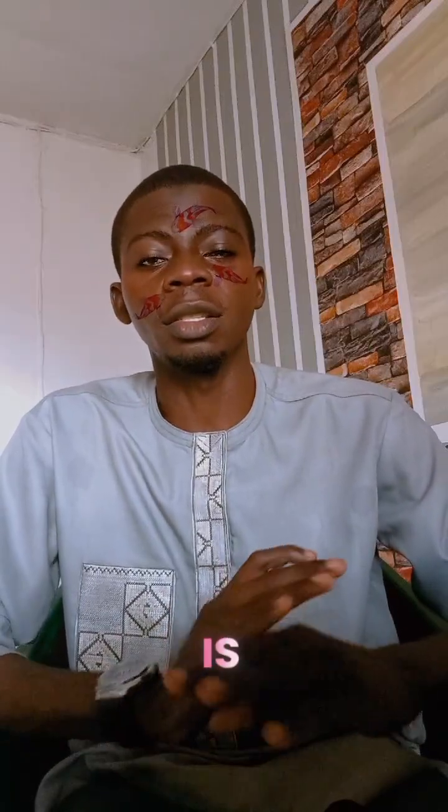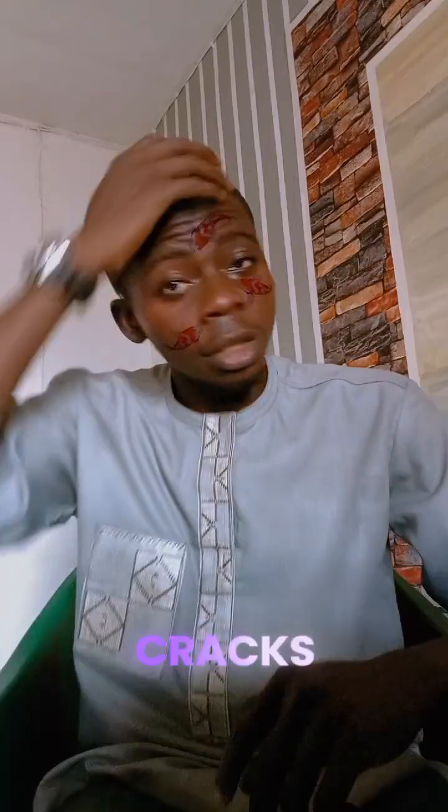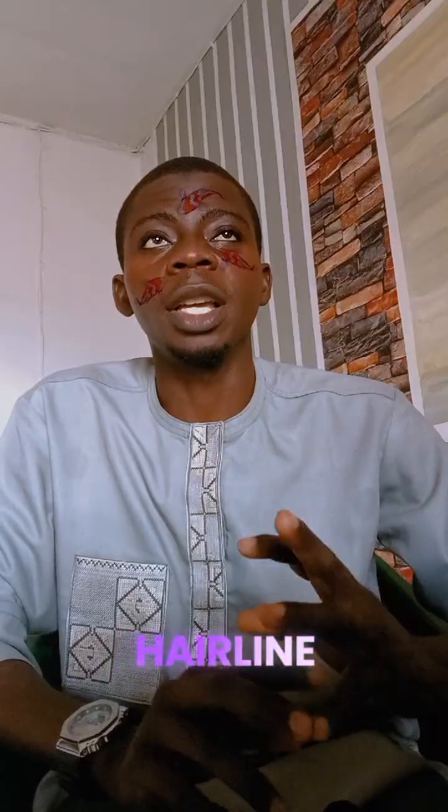You see that on POP, you know that this POP is poor, is not correct. Number one is visible cracks. When you have visible cracks on your ceiling, it might be a hairline crack or a wider crack. If you see this, it is a sign of poor POP. It can come from a poor mixing ratio or lack of reinforcement.